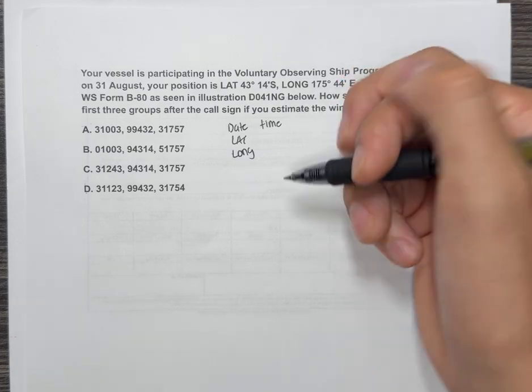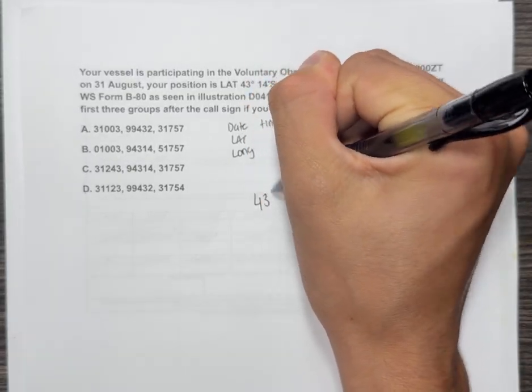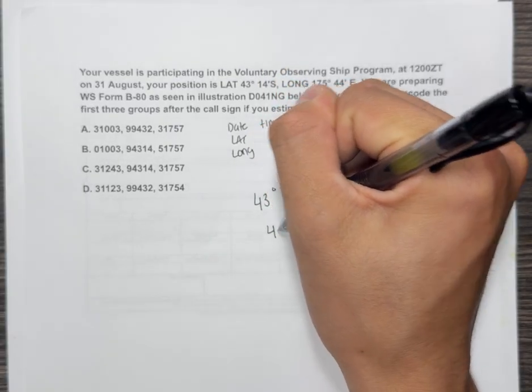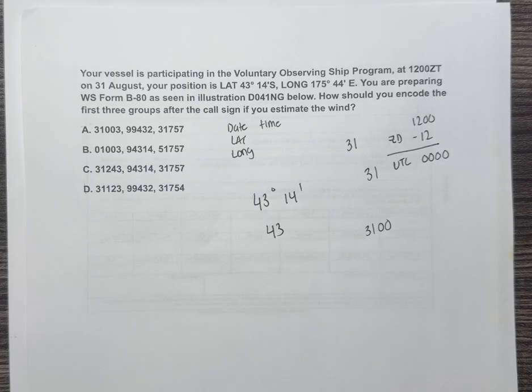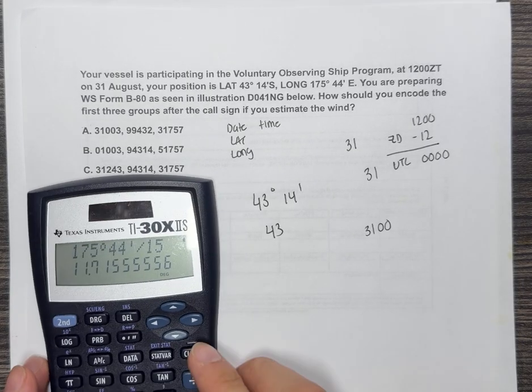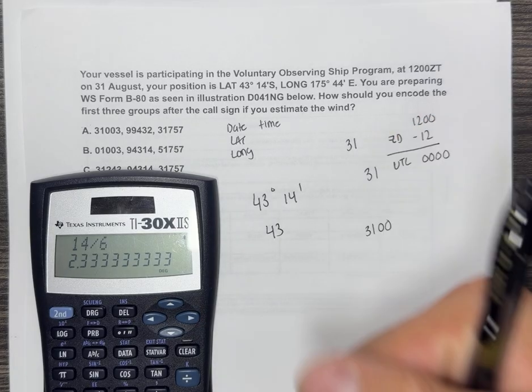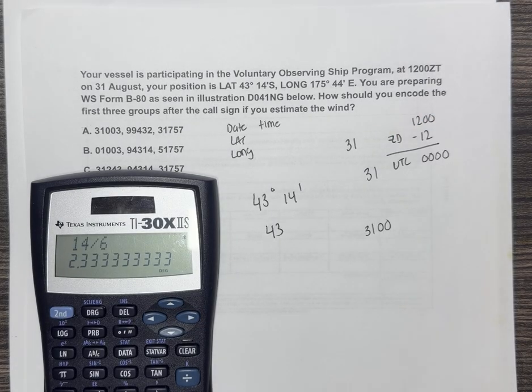So we need to change 43 degrees, 14 minutes to 3 numbers. They said take the first 2 whole numbers of the degree. So 43, and then what? They said we need to divide our minutes by 6. So 14 divided by 6, we get 2.33. But we are only using the nearest whole number.